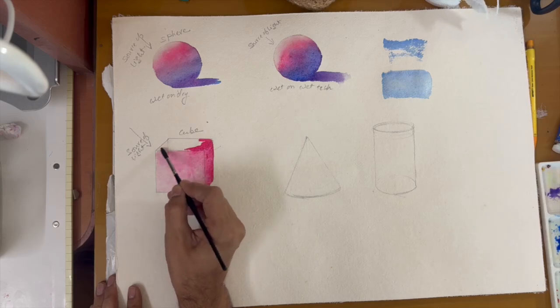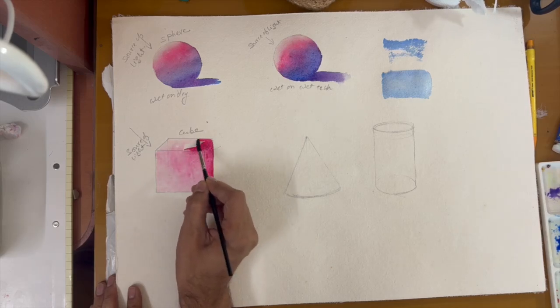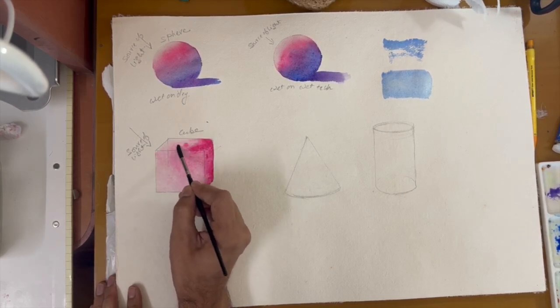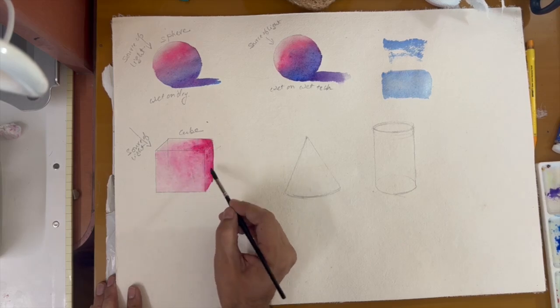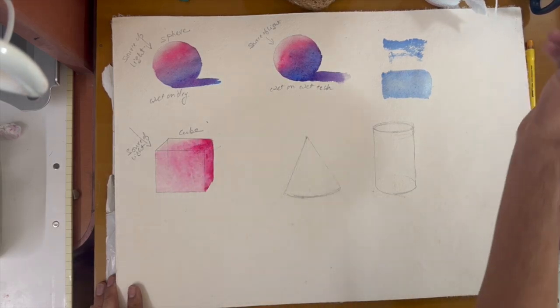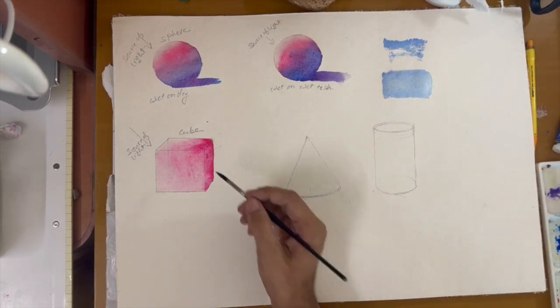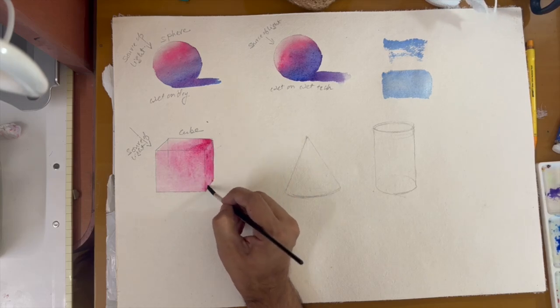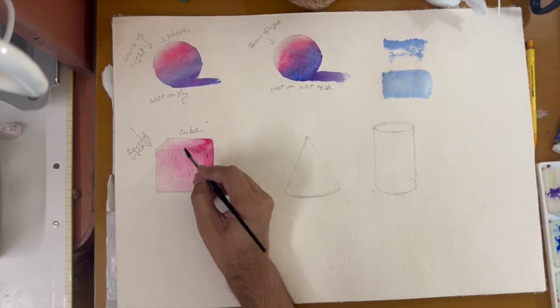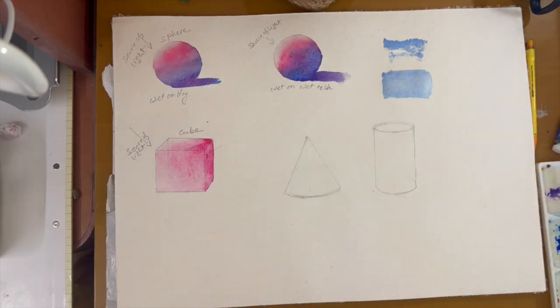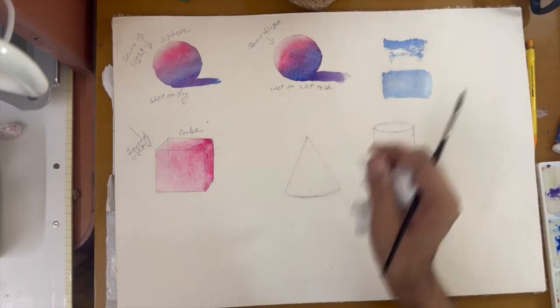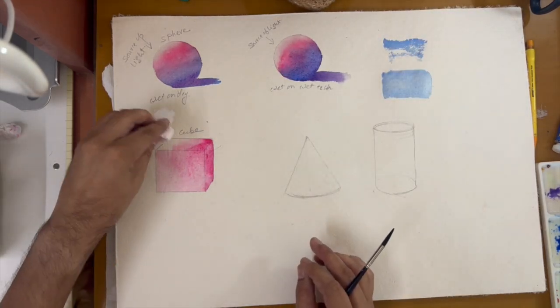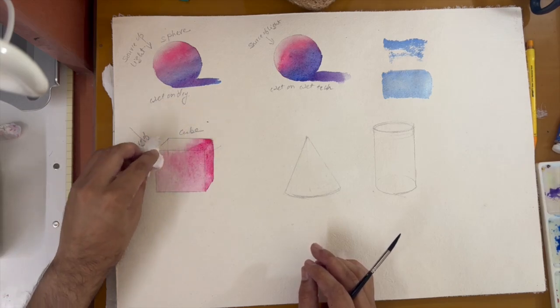Always come from the lightest area, so when it will gel with the darkest tone, we will get the gradation effect. And you can always use the tissue paper for wiping out the extra shades.